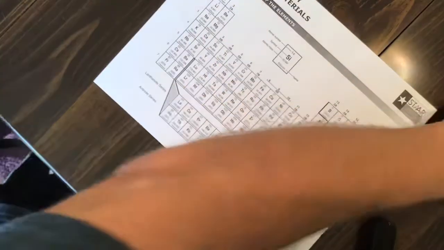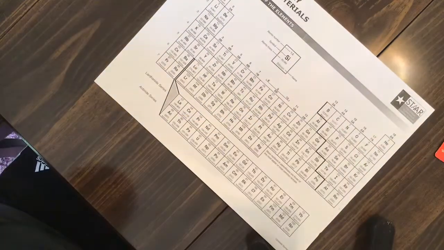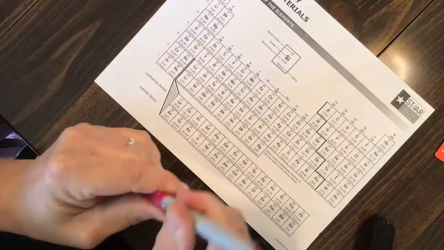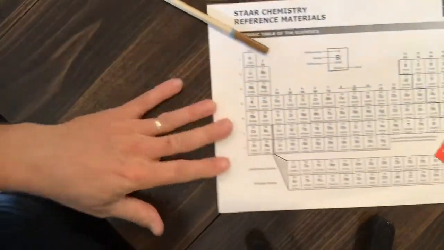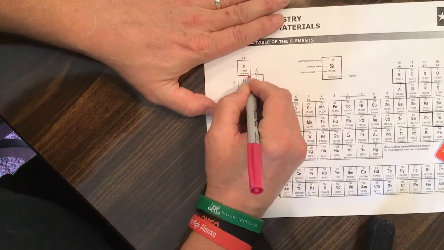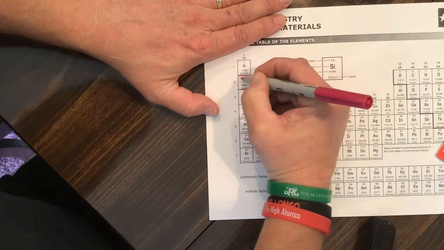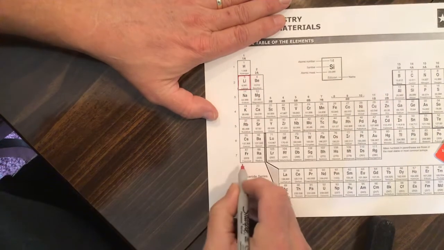Another suggestion you can do for your periodic table, I've seen people do it like this, is instead of coloring in the whole periodic table, they simply outline them. For example, if I wanted to do my alkali metals, these are my fine tip Sharpies here. All right, can you see that? So instead of coloring in the whole thing, you can simply outline the element like that. Be careful not to cover up the name of the element.